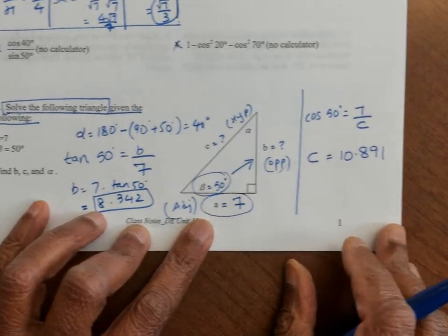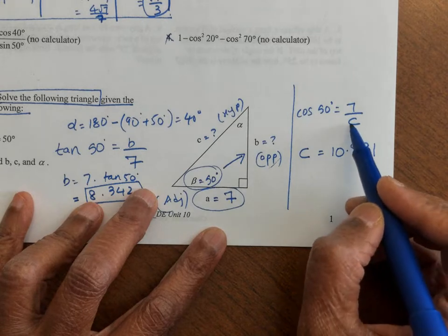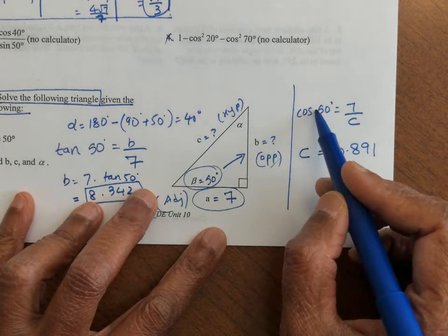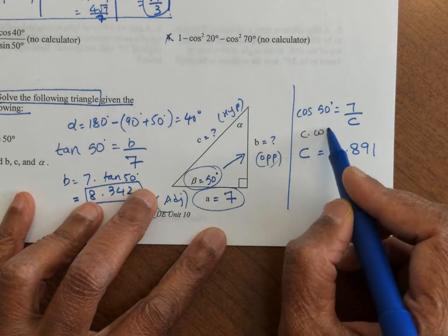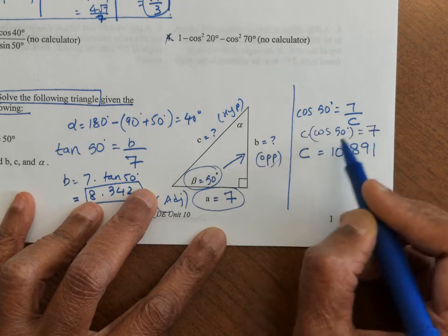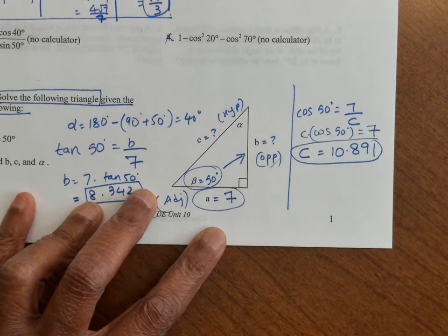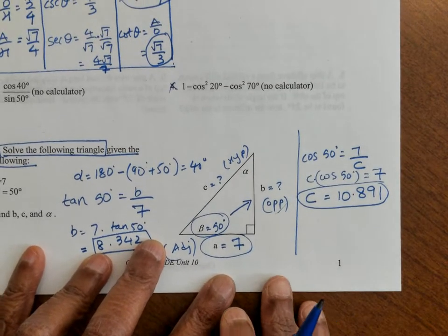Basically, I'm so sorry, I should have moved the paper. Let's see. So basically you'll cross multiply. So C times cosine 50 equals 7, and then divide both sides by cosine 50, and you should get this C. Alright, going on to the next page.